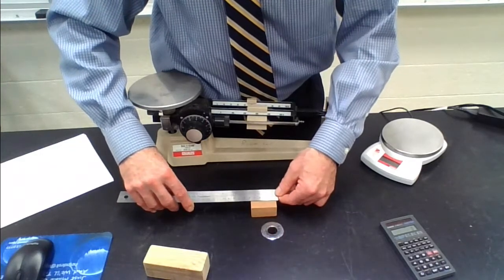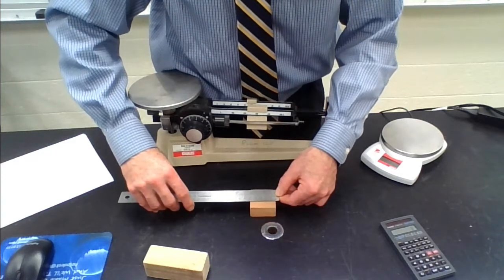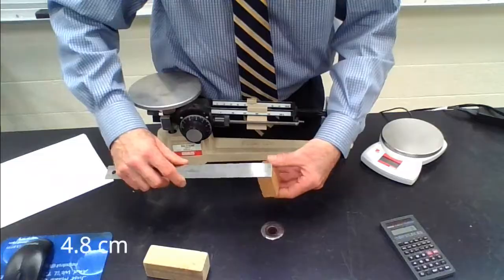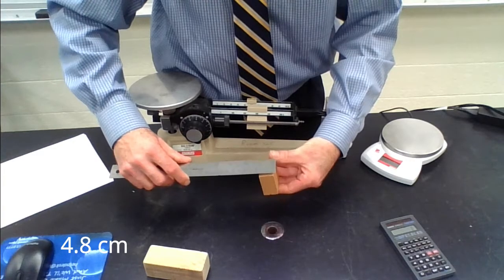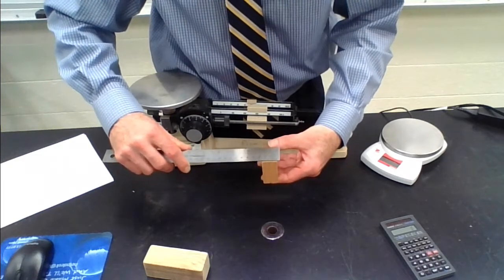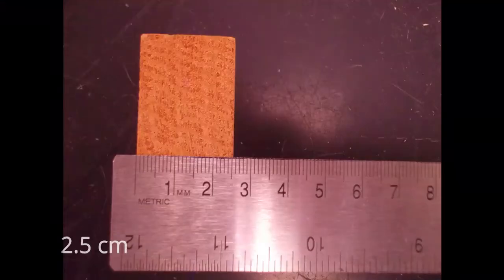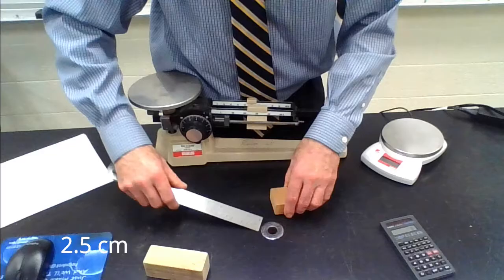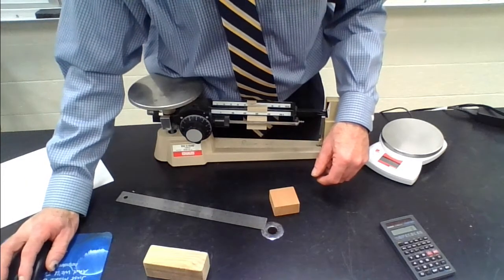I'm going to change to the height. The height also looks like 4.8 centimeters. And then I'm going to dimension the depth. The depth looks like 2.5 centimeters. I'll show you a close-up of those values.